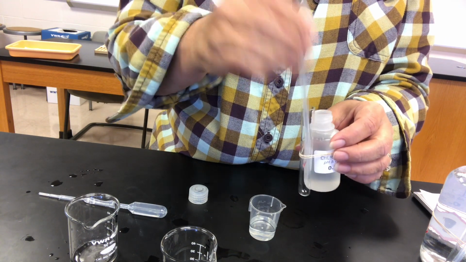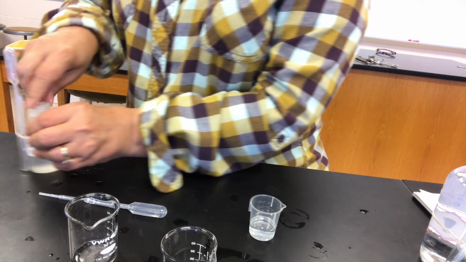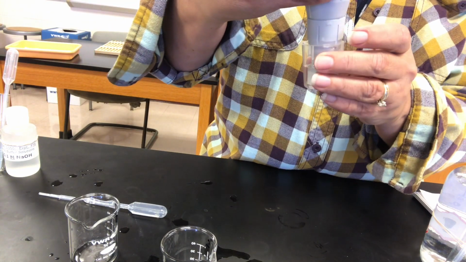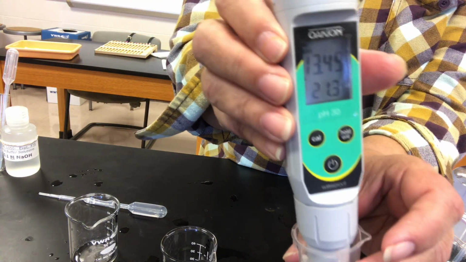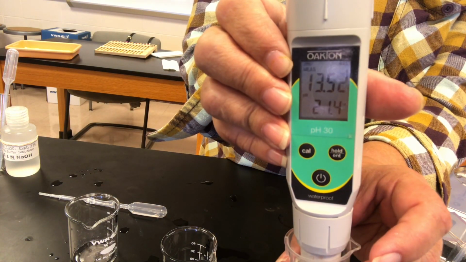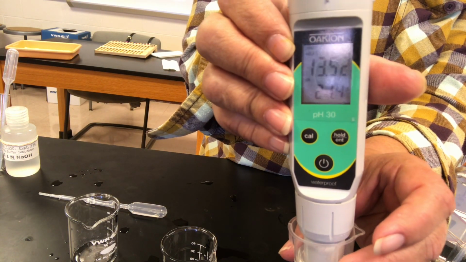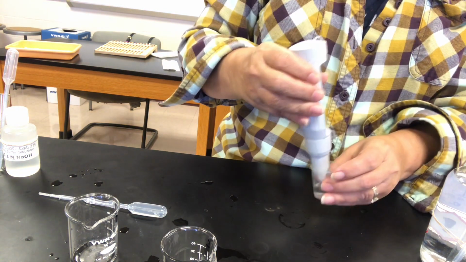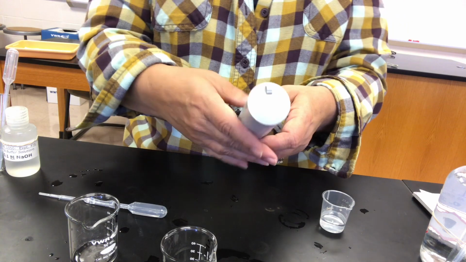That's half a mil. And here comes the pH meter. So let's see what happens. And there's your pH. Okay, and that is the experiment on buffers.